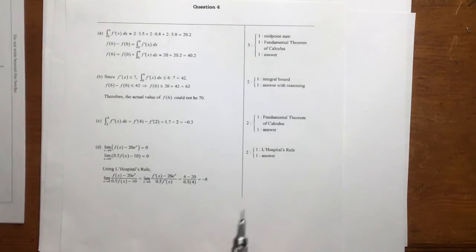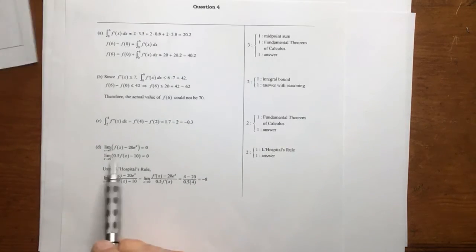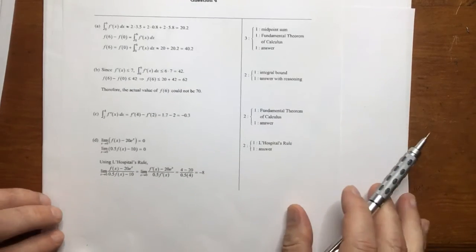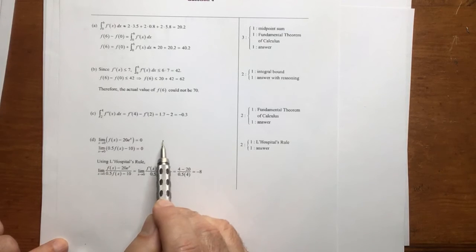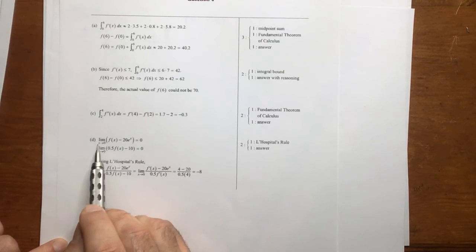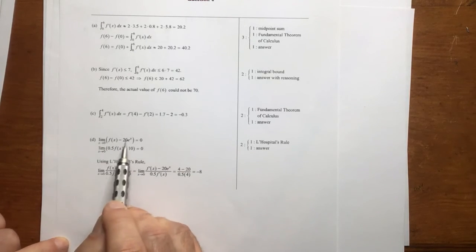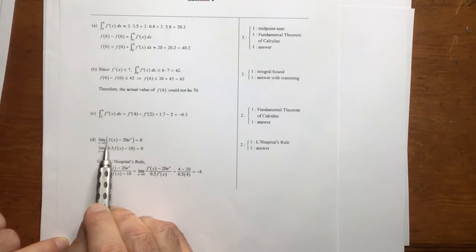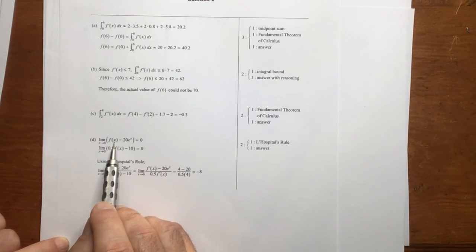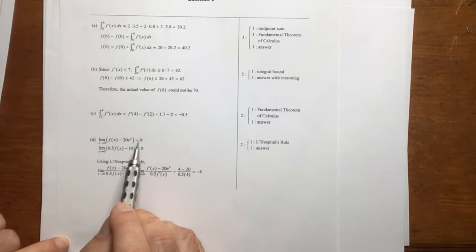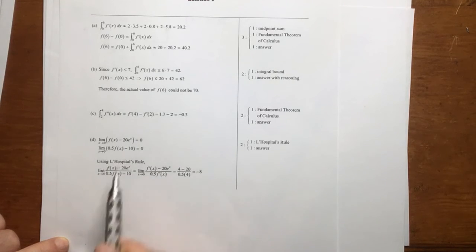Okay, and so when we look at their work, this is how they want you to express L'Hopital's. They don't want to see you write equals 0 over 0, but the top limit is 0, because remember we're given that f of 0 is 20. 20 times e to the 0 is 20, and so we do get 0 there. And likewise on the bottom, we get 0.